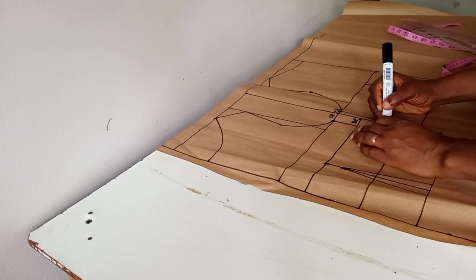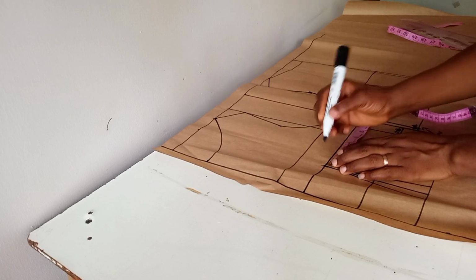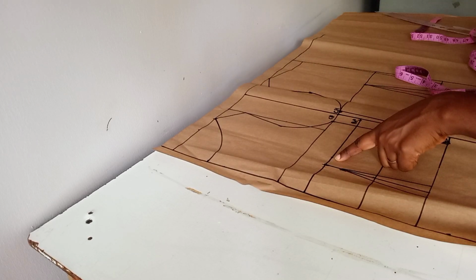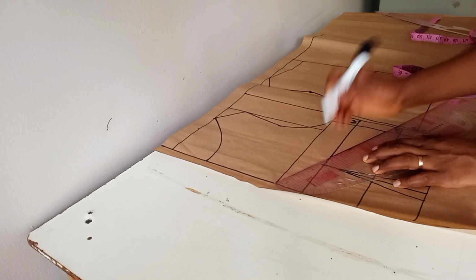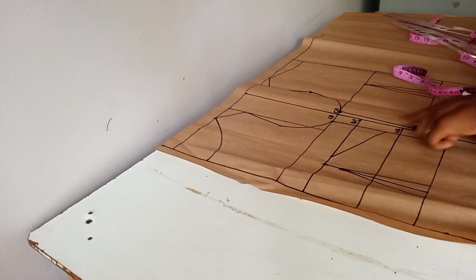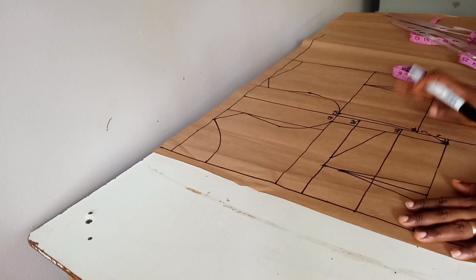Now we need to bring down our bust dart of 2 inches, and then I moved away from the bust apex by 1 inch there, and I created my bust dart there.